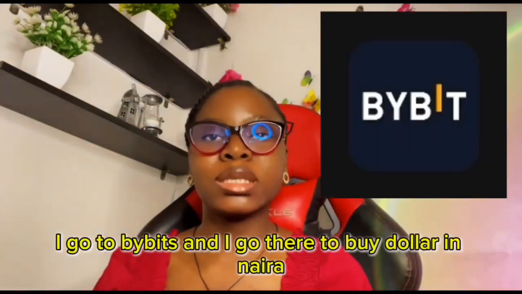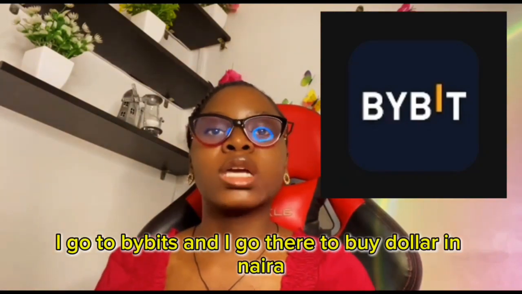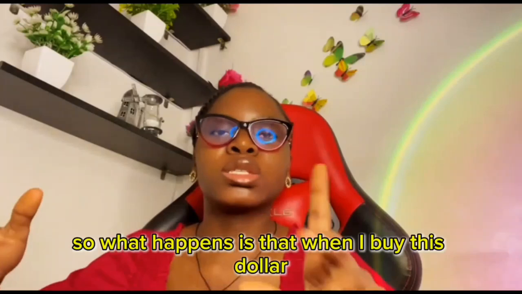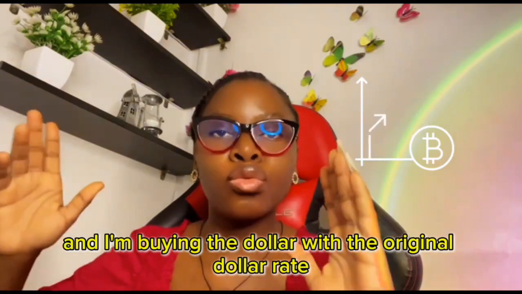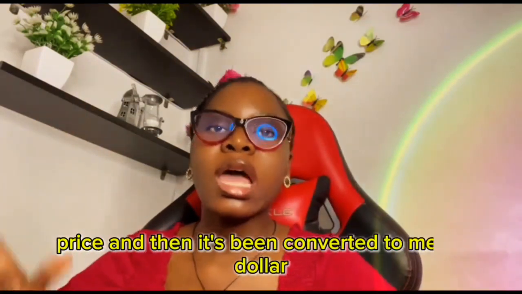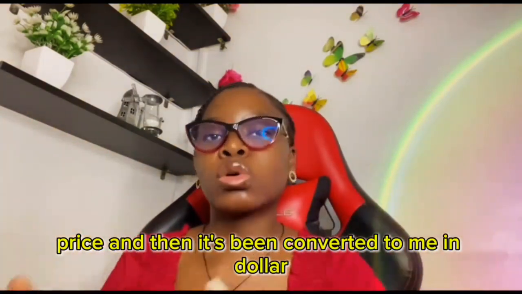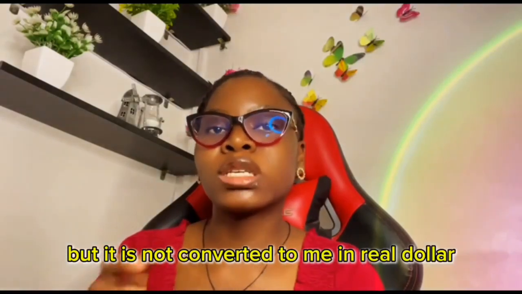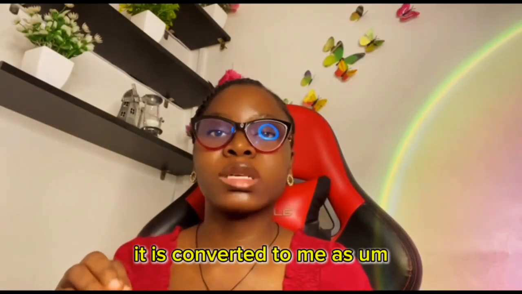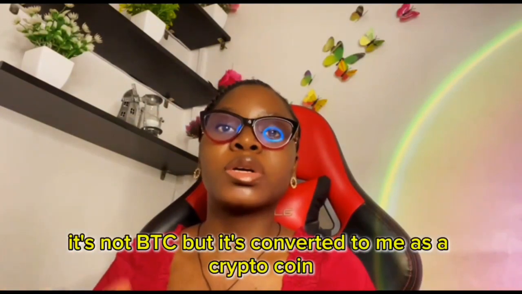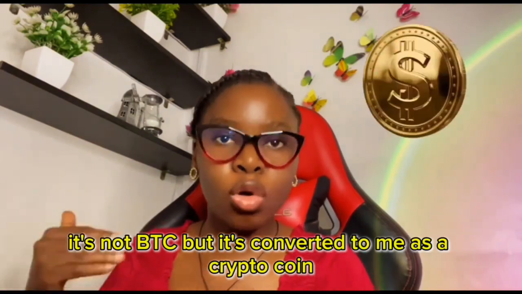I go to Bybit and I go there to buy dollar in naira. So what happens is that when I buy this dollar, I'm buying it in the Bybit market, and I'm buying the dollar with the original dollar rate price, and then it's being converted to me in dollar, but it is not converted to me in real dollar. It is converted to me as, what's the name of this coin? It's not BTC, but it's converted to me as a crypto coin.